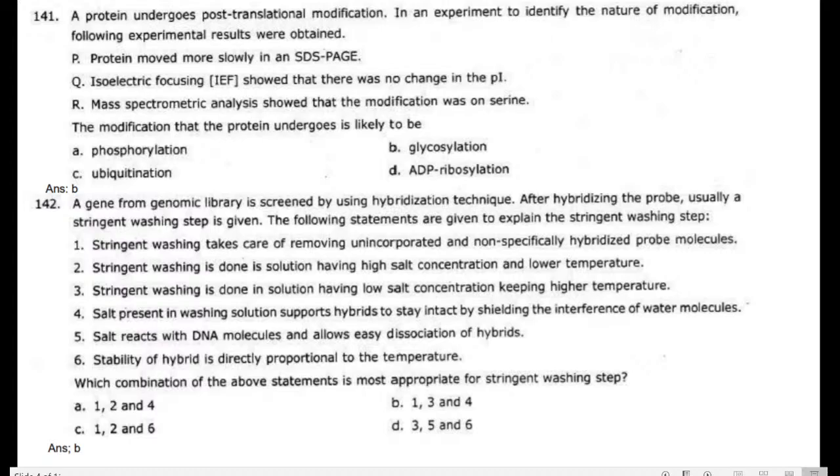When the temperature of the solution medium is decreased, annealing happens. Annealing means binding of cDNA and the single stranded DNA at a particular low temperature.